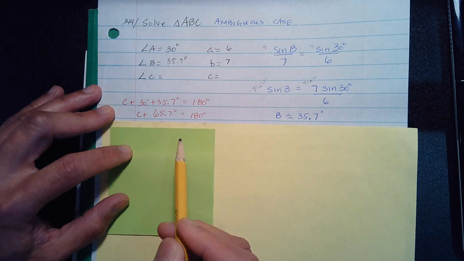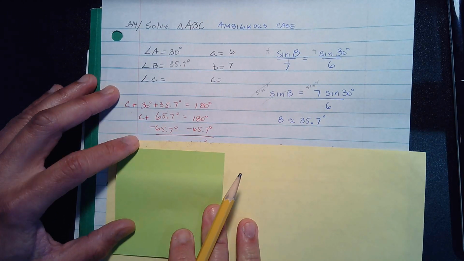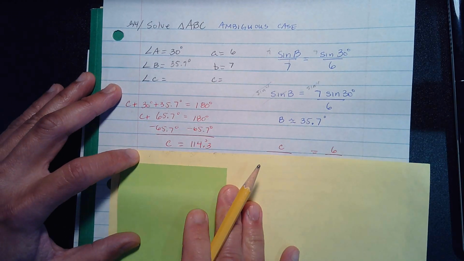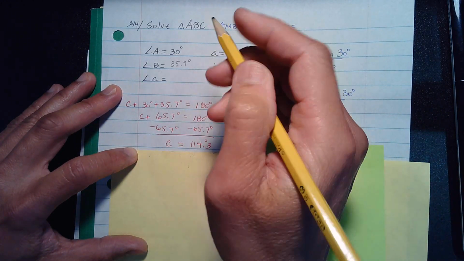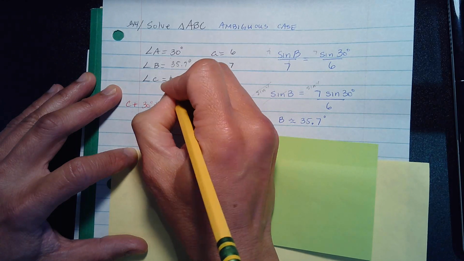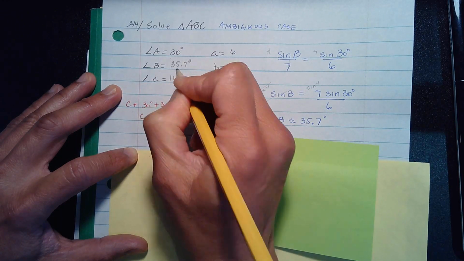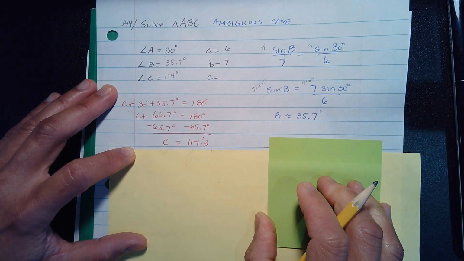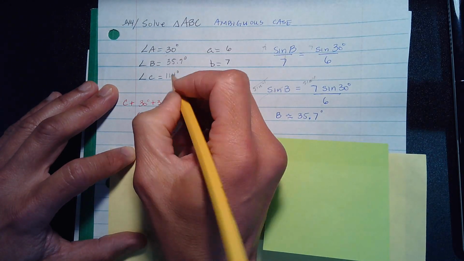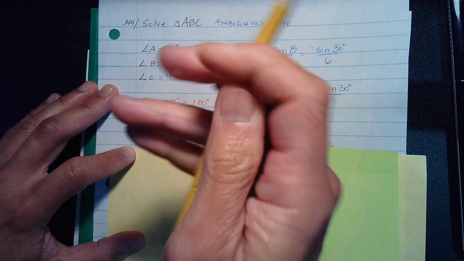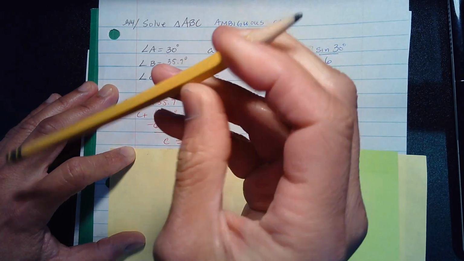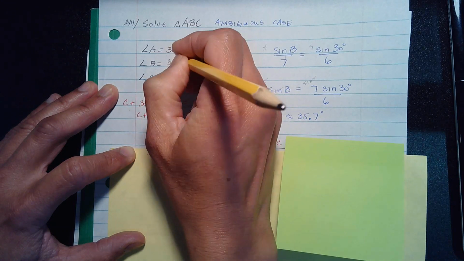Again, combine like terms, isolate C. We have C is equal to 114.3 degrees. Last thing we have to do is find side C.